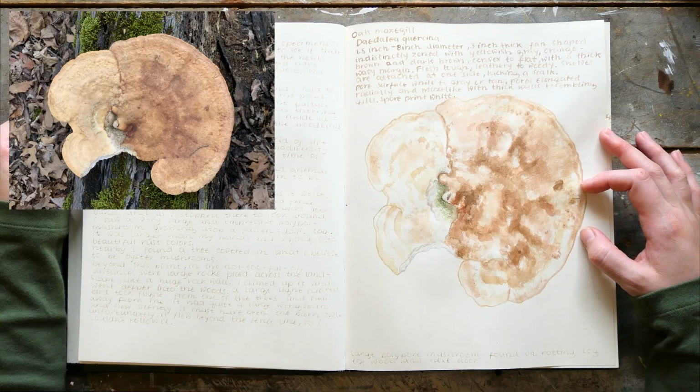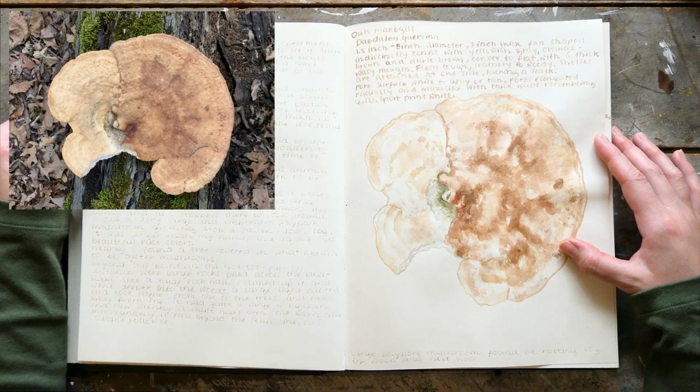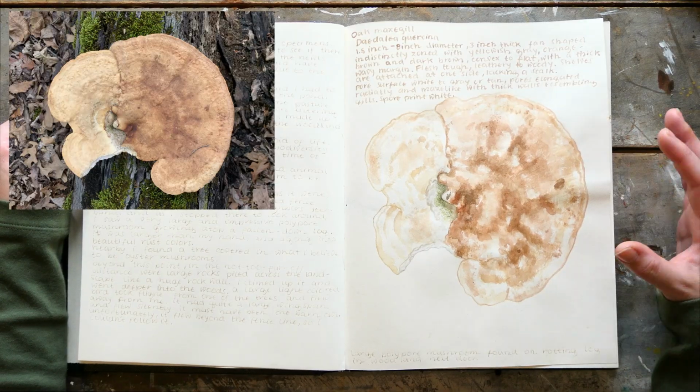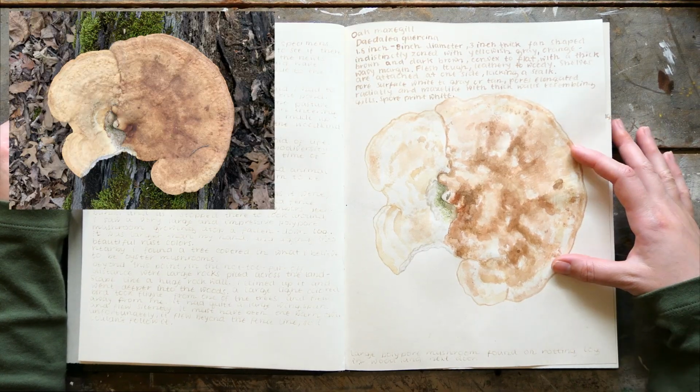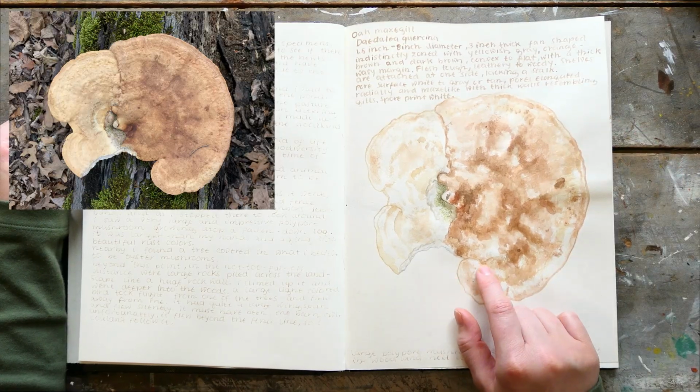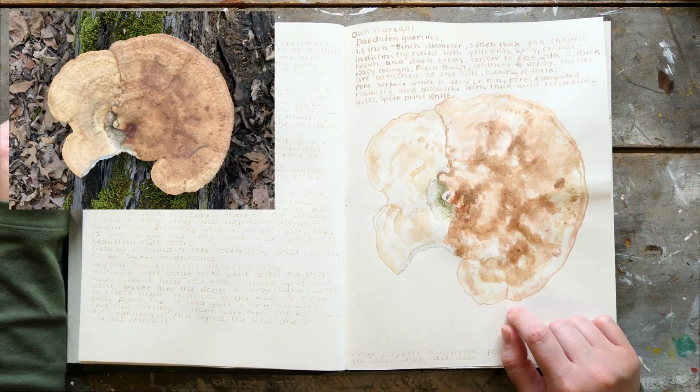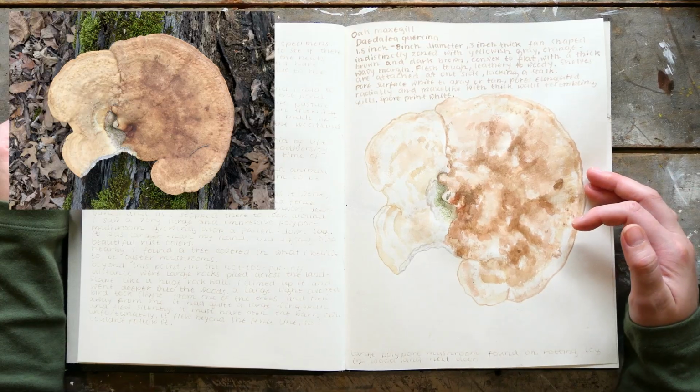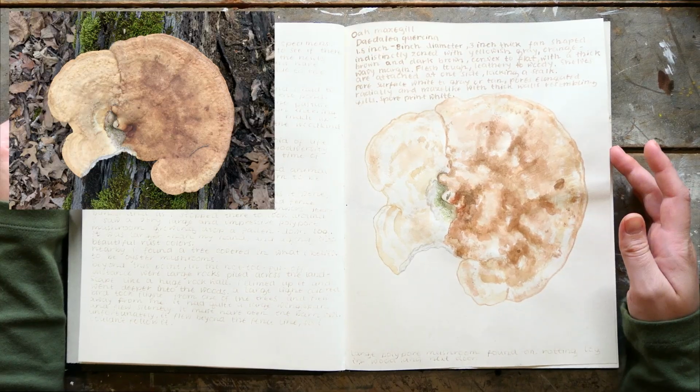and I feel like with this one, my replication of the reference photo, my replication of the specimen, was just okay. There are definitely improvements that could be made here, but I'm not planning on going back and changing anything.